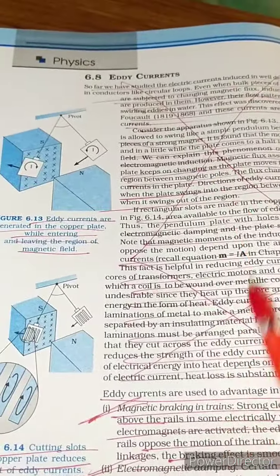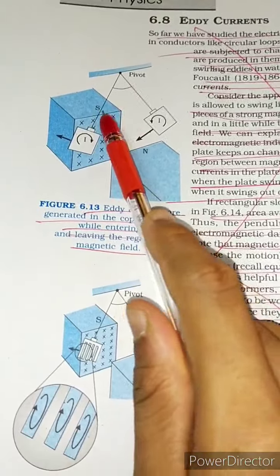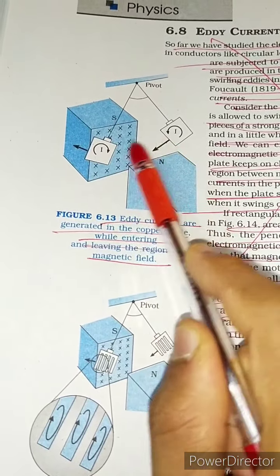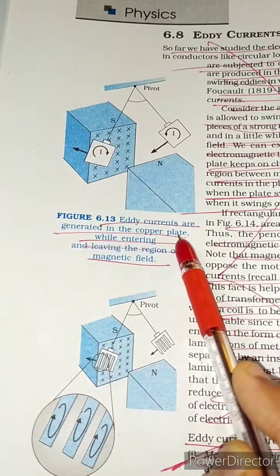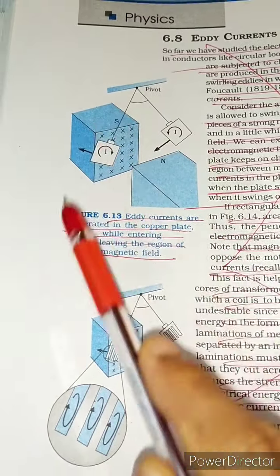Did not learn this, just refer the diagram. Let us see in this, these are two bar magnets and these are copper plates, and eddy currents are generated in the copper plate while entering and leaving the region, and in this direction eddy current is generated. So what happens when eddy current is generated?